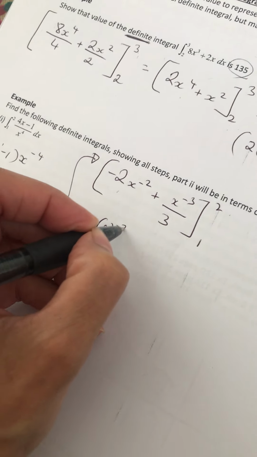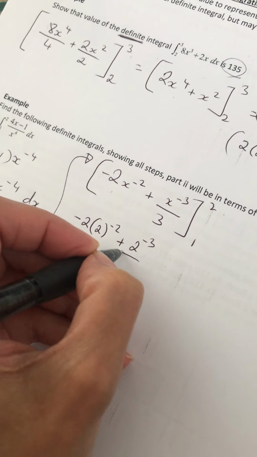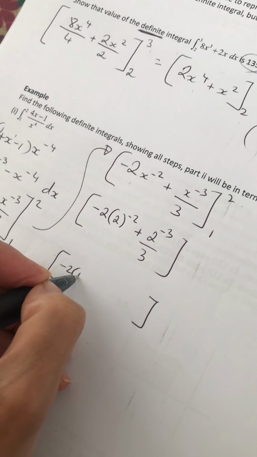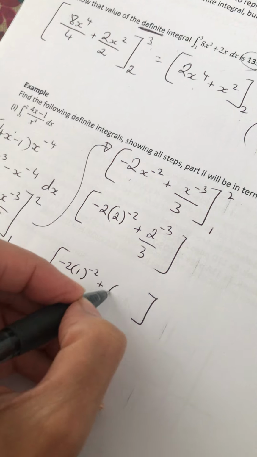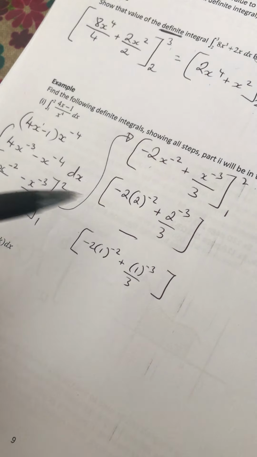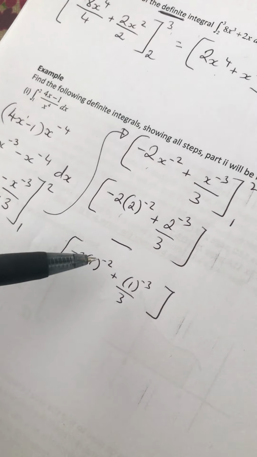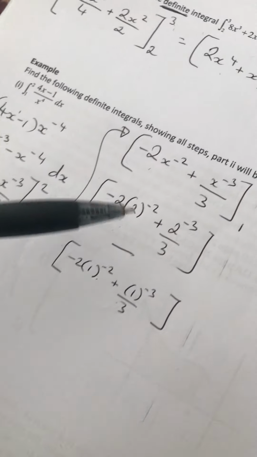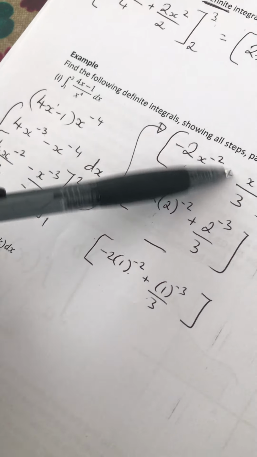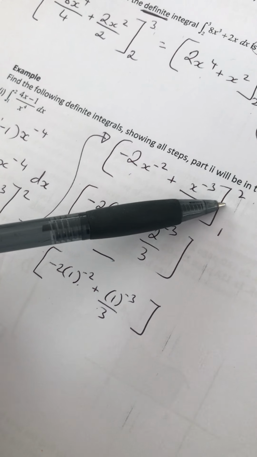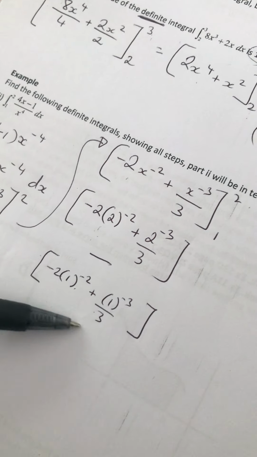Put your top limit in, so put in x is 2. So if I do that, and then I'm going to put in my bottom limit, minus 2 times 1 to the power minus 2 plus 1. Okay, and then remember, you're always doing a subtraction. So top limit minus bottom limit. It's always a good idea to show your working. In the exam, I mark for Edexcel, and they nearly always have a mark. As long as some of your working is right, it doesn't have to be all correct. They do give you follow-through marks if you have clearly shown that you're subbing in your limits and you're doing a subtraction, top minus bottom.